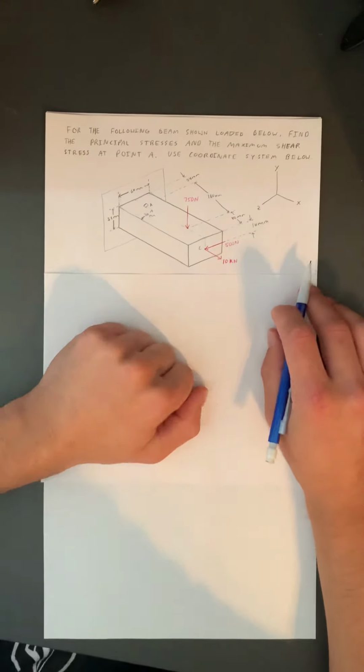All right, so to solve for the principal stresses and maximum shear stress, we have to go through a certain process to isolate the point of interest and then solve for the principal stresses after we have solved for a number of reaction forces.